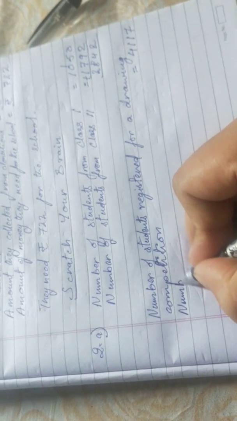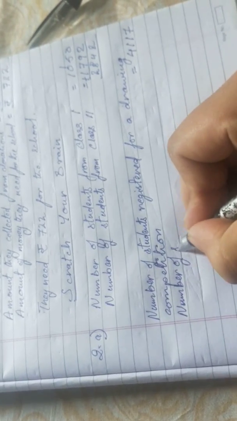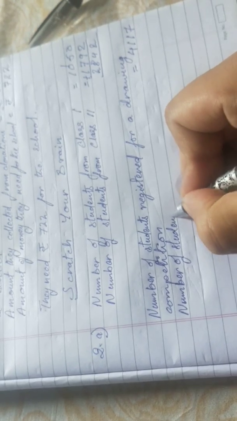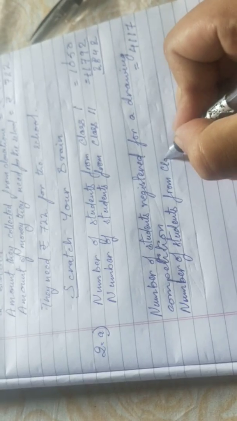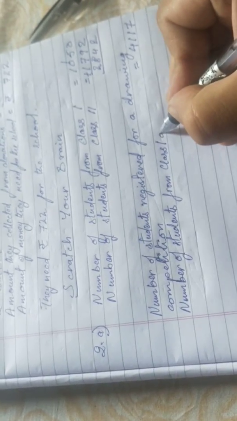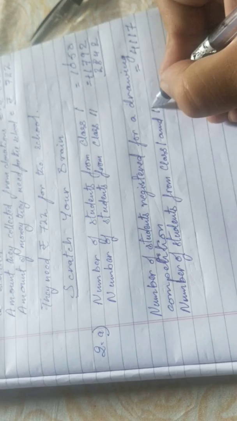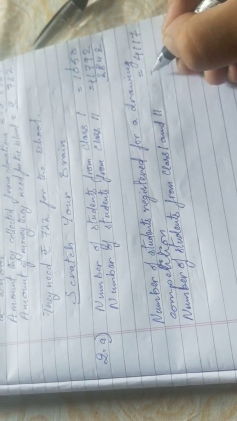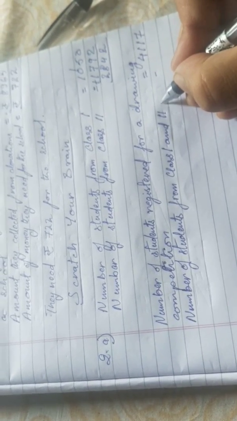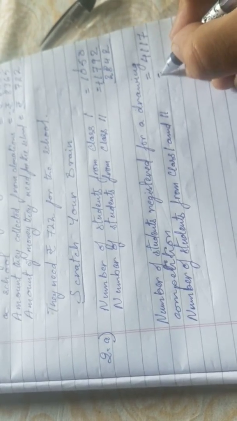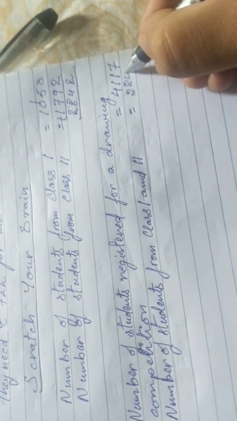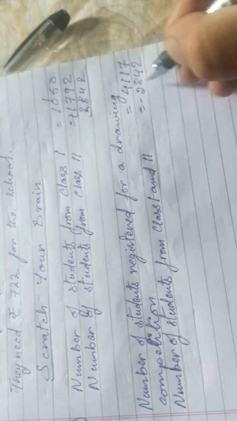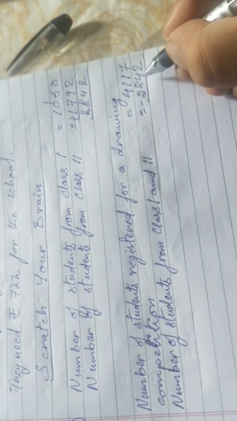Okay, now number of students from class 1 and 2. Okay, again since my sentence ended over here, I'm not going to write is equal to over here. From 1 and 2 how much we got? 2,842. We are going to subtract it to find the number of students from class 3.